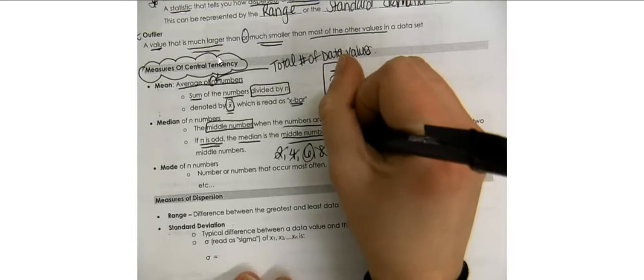However, if n is even, then the median is the average of the two middle numbers. So let's say that we have 2, 4, 6, and 8. That means that our two middle numbers are 4 and 6. And in order to find your median, it does not have to be one of your data values. It's simply the average of your two middle numbers. So that's going to be 4 plus 6 cut in half. So that's 10 divided by 2, which is 5. Your median is going to be the number 5.